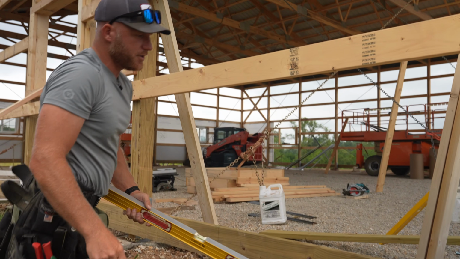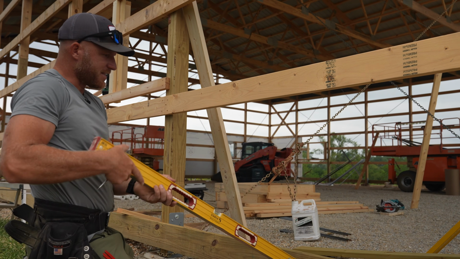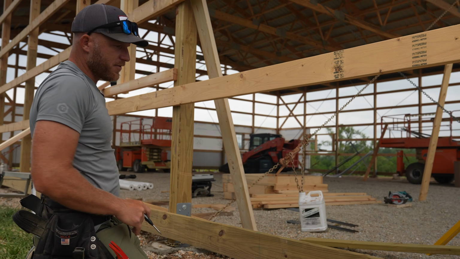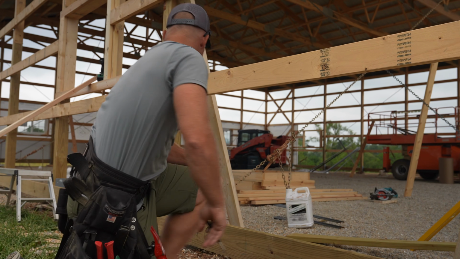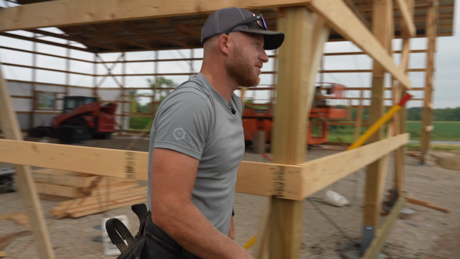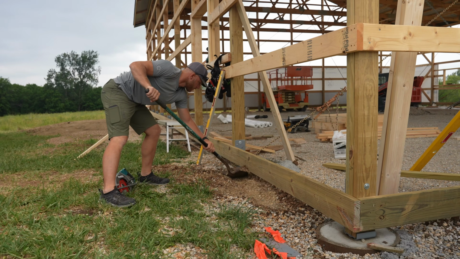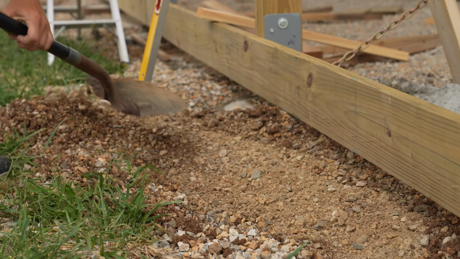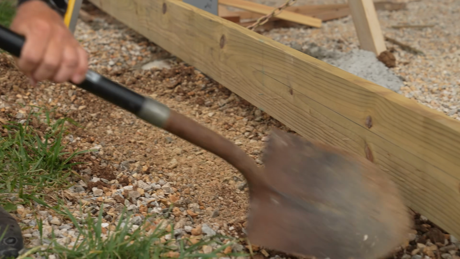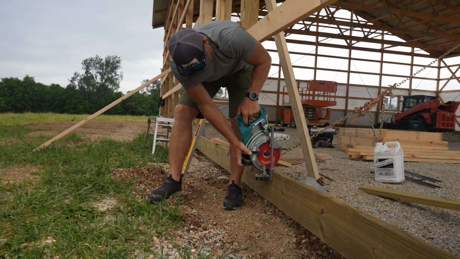All right, so now what I need to do is I need to cut this out because that is actually where the frame of my door is going to go. And that's low to the ground, so that's gonna be a little tricky. All right, I just gotta move some of this gravel out of my way so I can get my saw low enough to the ground.